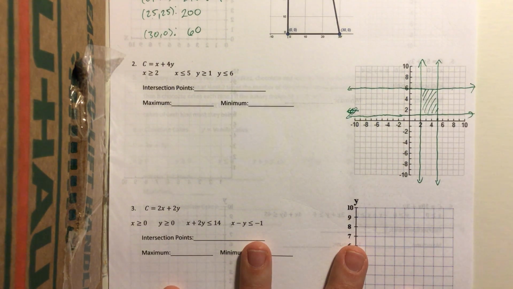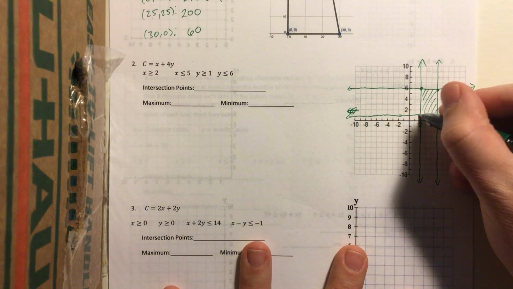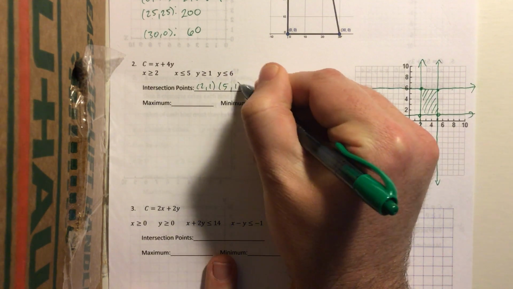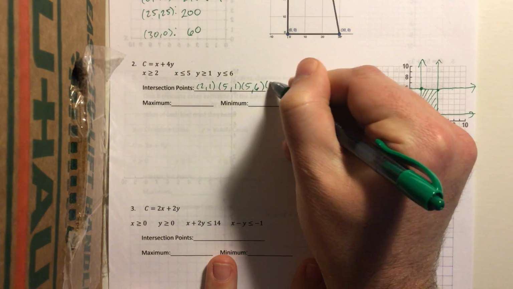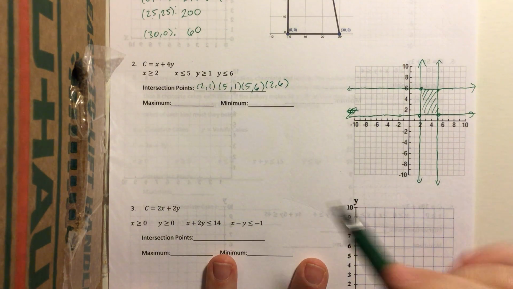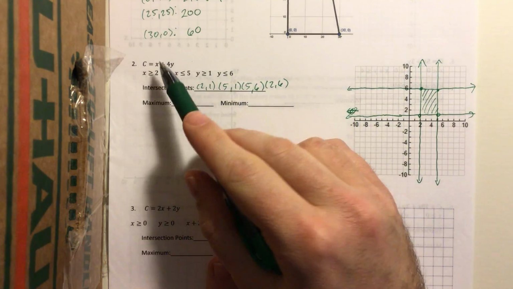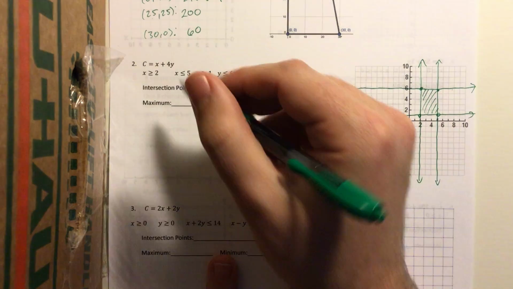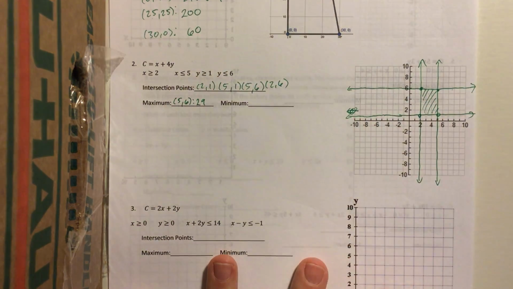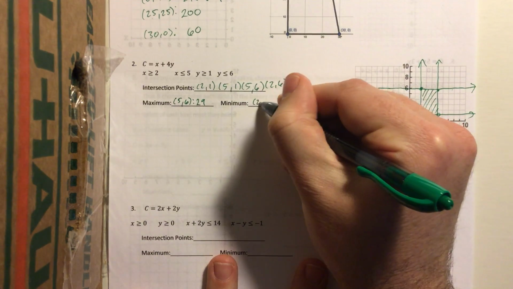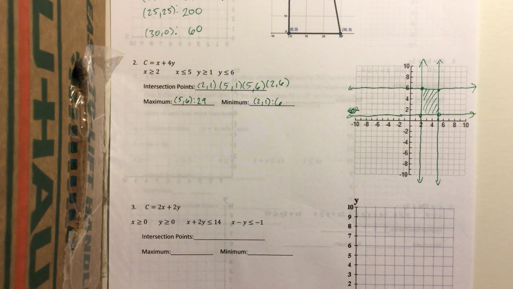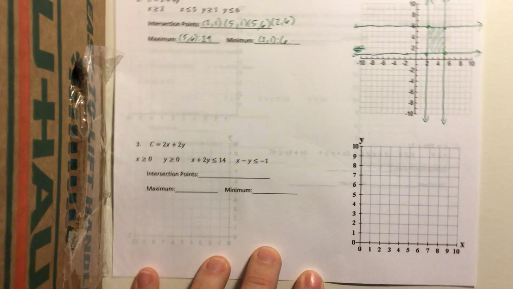That's our region. We have 4 intersection points that it's going to want us to write down. We have 2, 1, 5, 1, 5, 6, and 2, 6. And you want to plug each of those into this cost function and see which one gives you the right answer. I'm going to tell you right now, at 5, 6, I get 29, which is our maximum value, and at 2, 1, I get 6, and that's our minimum value. All right, we got number 3.